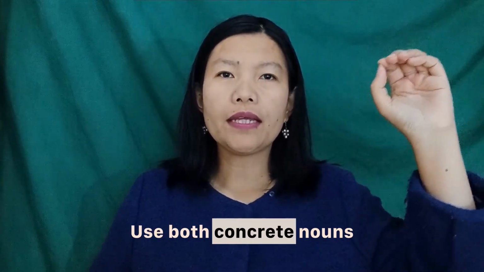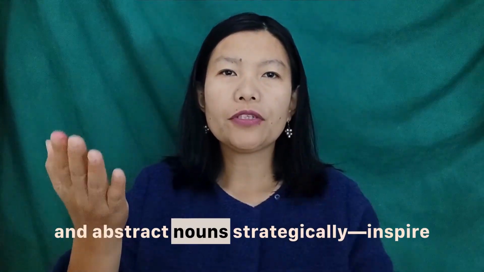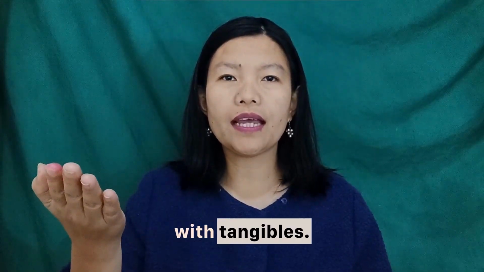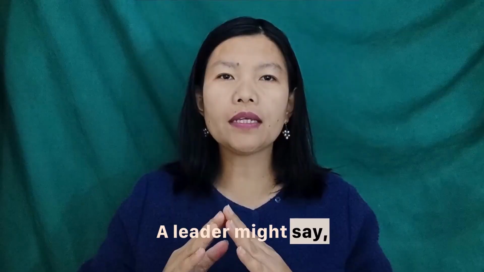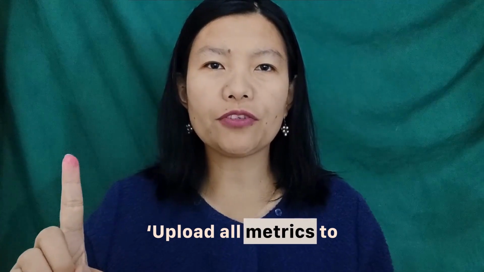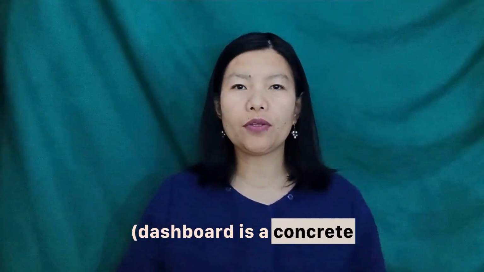Use both concrete nouns and abstract nouns strategically. Inspire with ideas, but direct with tangibles. A leader might say, we value transparency, which is an abstract noun, but to execute, say, upload all metrics to the Q2 dashboard by Friday. Dashboard is a concrete noun.